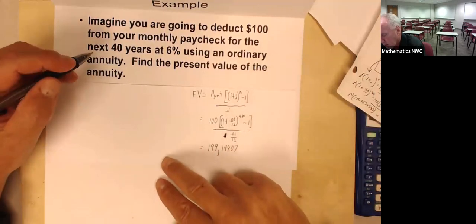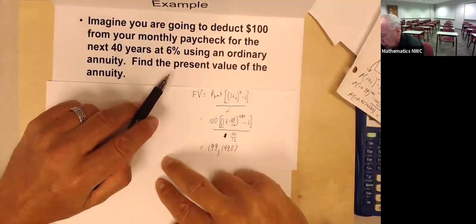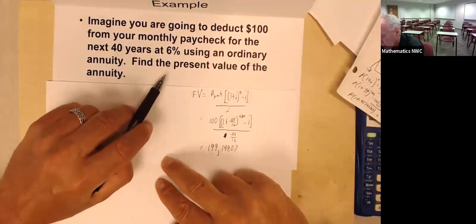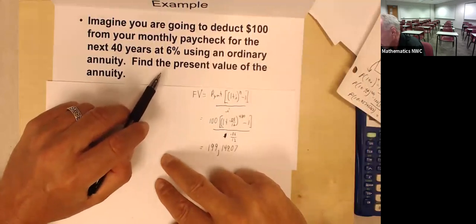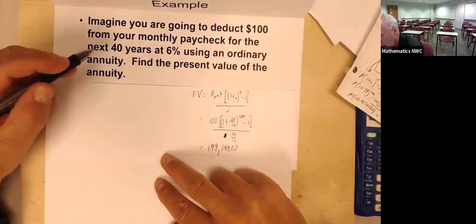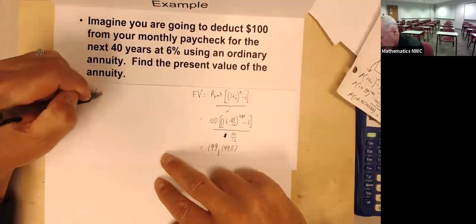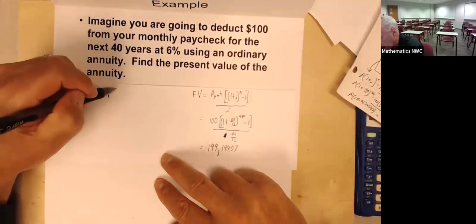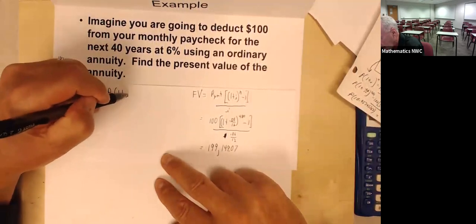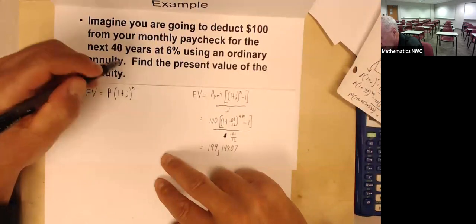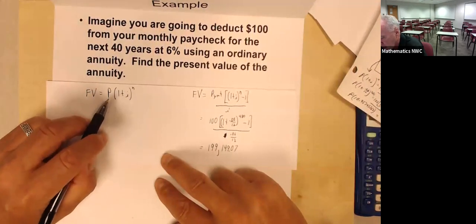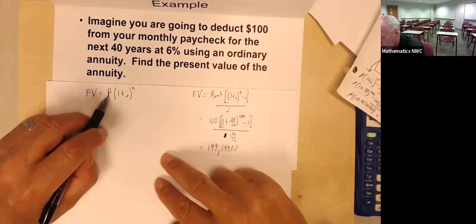They're wondering now, you remember, if I were to put in a lump sum, that formula, if you remember from way, way back, was future value equal to our principal, the one-time lump sum, times 1 plus i raised to the n. This was compound interest on a one-time amount.